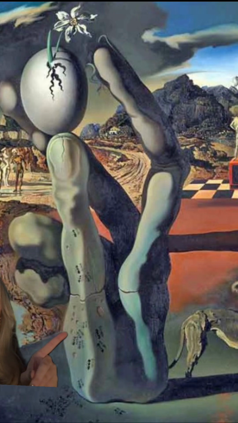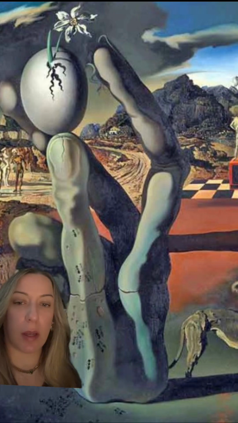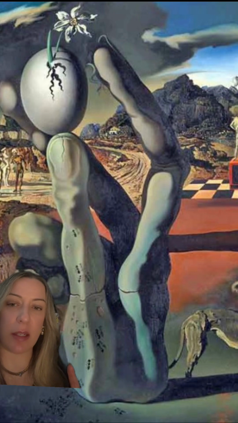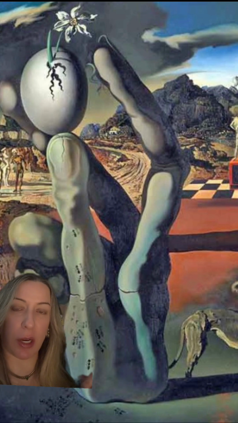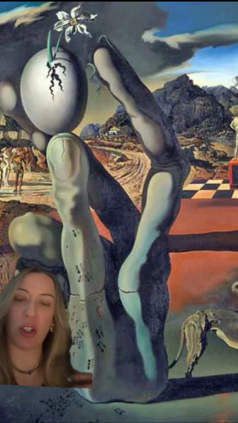Also note the ants crawling up the stone figure. Ants appear in many of his paintings, and they almost always symbolize decay and death. So even as the flower is born, the body is already starting to rot.